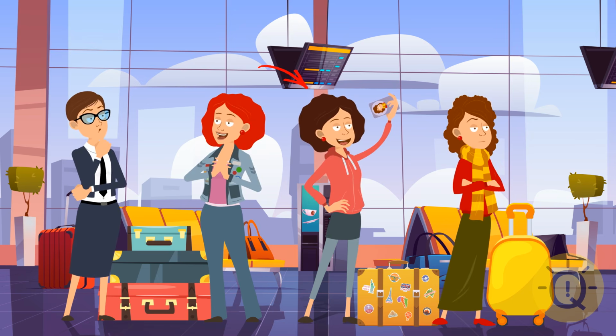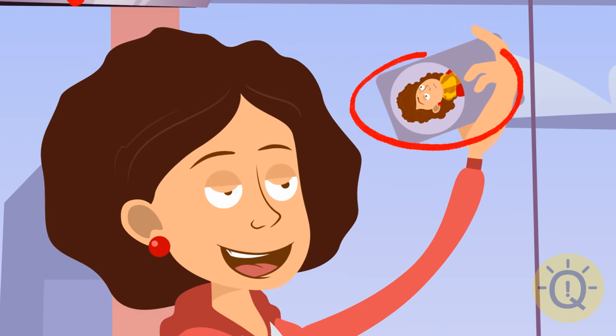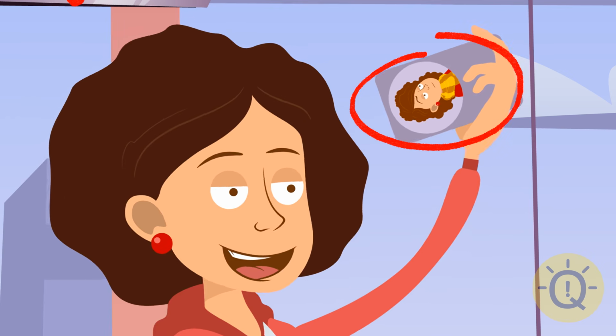It's the third woman. She's holding the phone that belongs to the fourth lady. Her portrait is printed on the phone case.